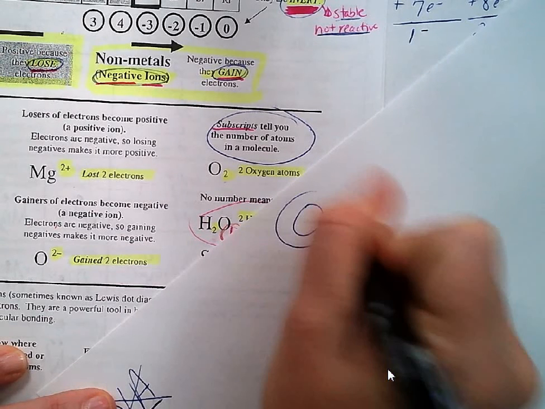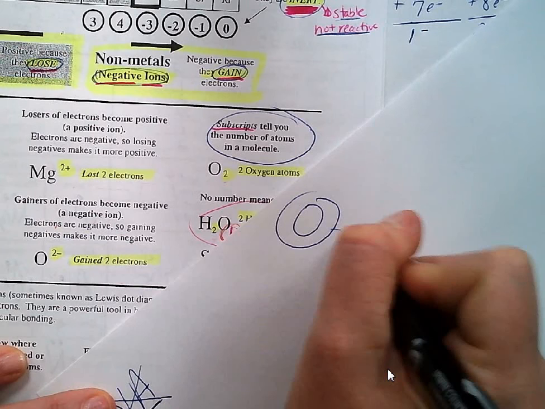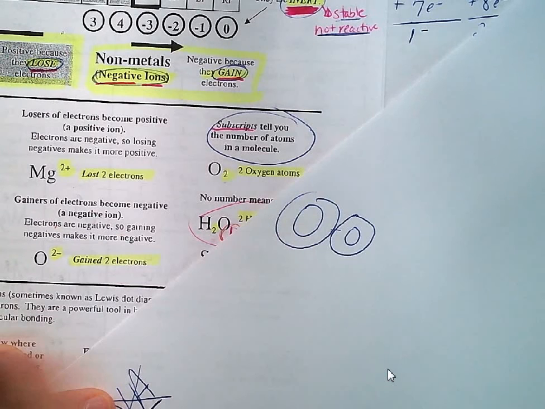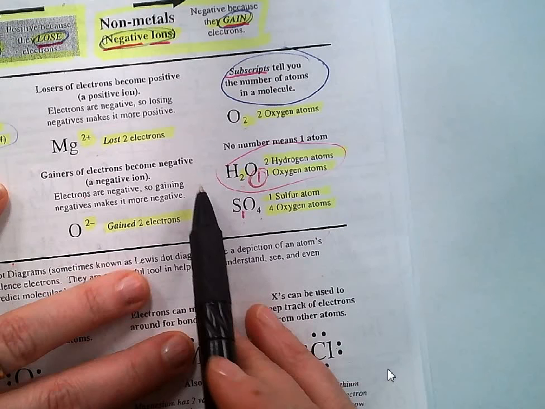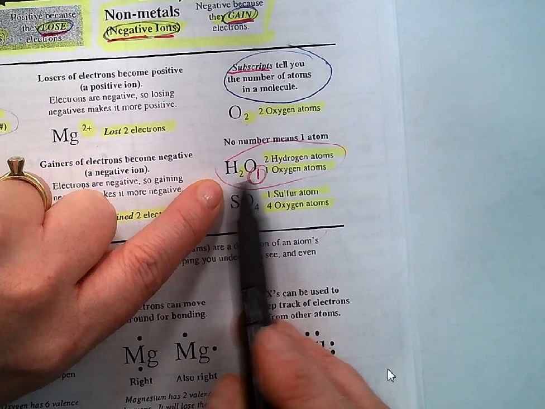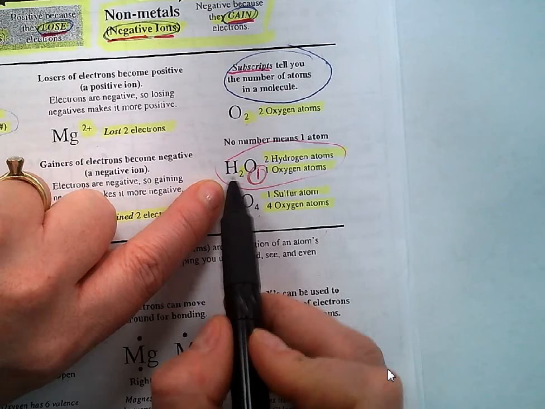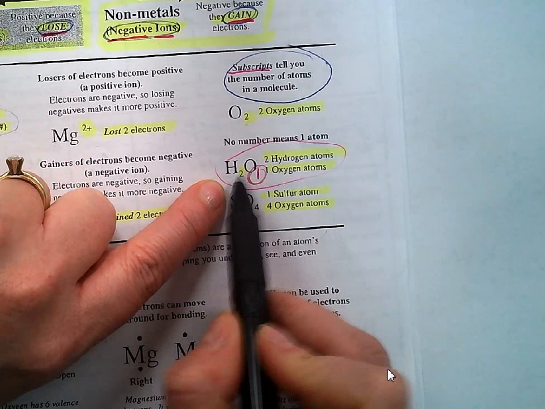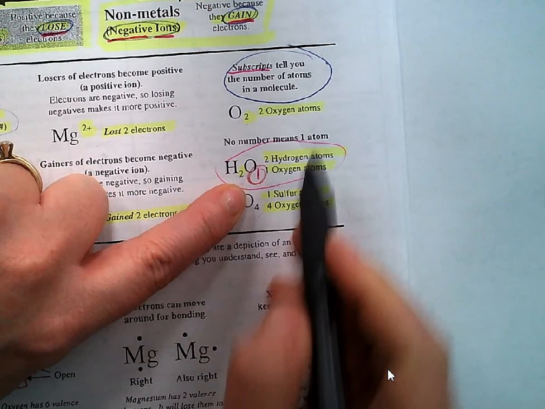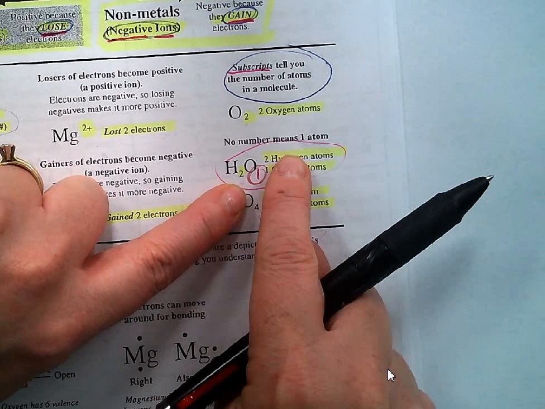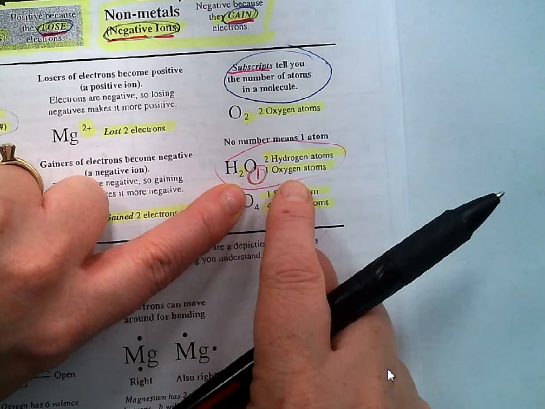Now, right here, it looks like H2O, which is our compound, our formula for water. So H2 means that there's 2 hydrogens bonded to O. And if it doesn't have anything there, you have to assume it's a 1. So I have 2 hydrogen atoms bonded to 1 oxygen atom, which means I have 3 total atoms in that compound.